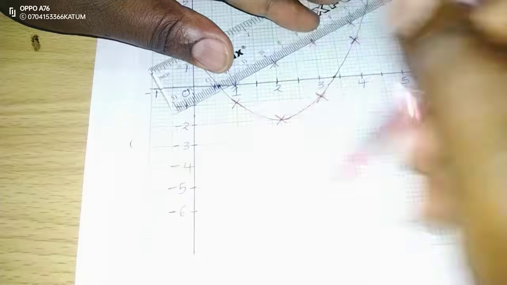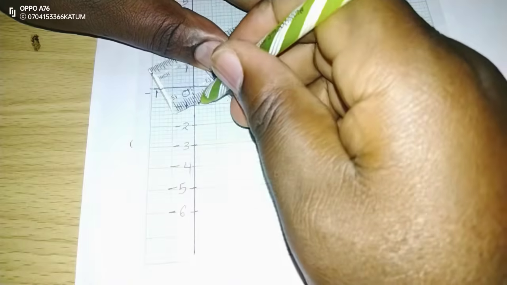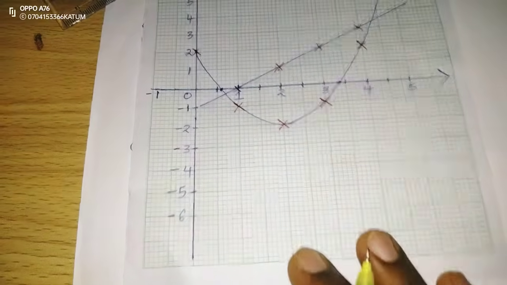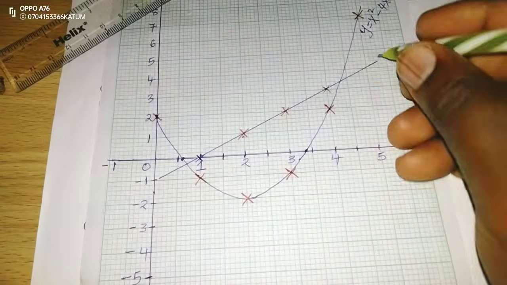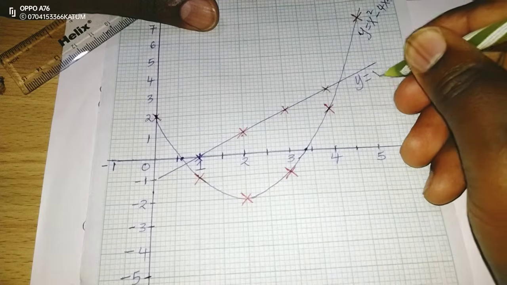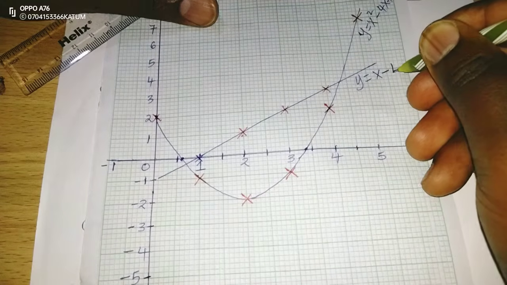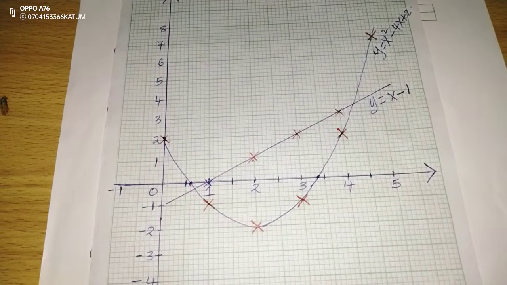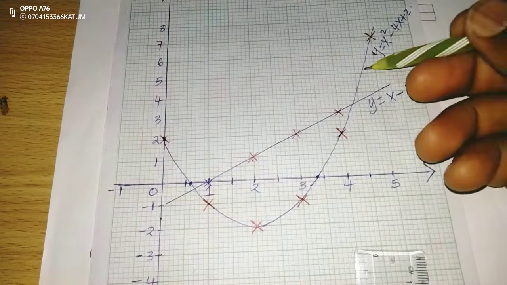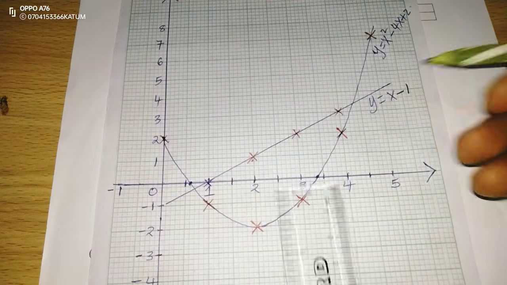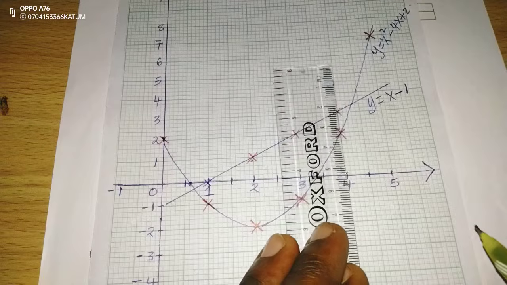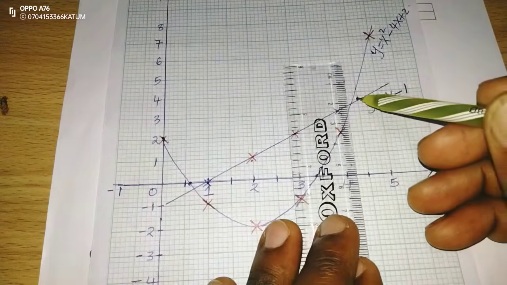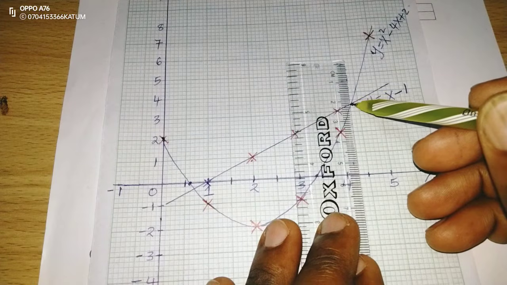Yeah, this is my line. Use a different ink. So this is the straight line now, which is equal to y equals x minus 1. Then now I'm going to use the intersection of the line and the graph to know the equation of the given curve. So where they are intersecting, like this point, I got to drop and read this value.